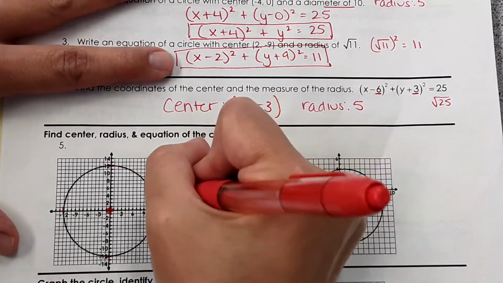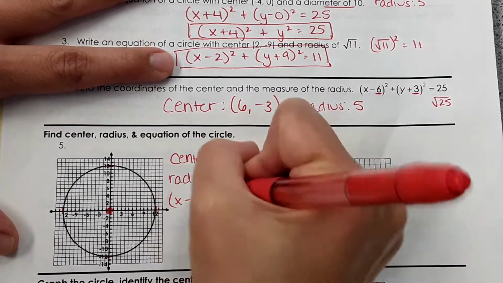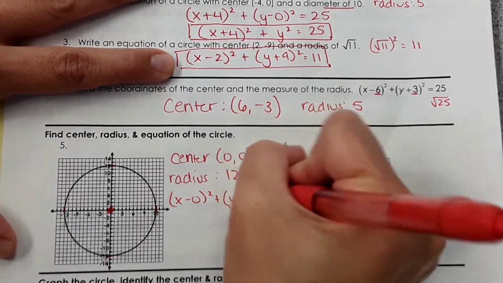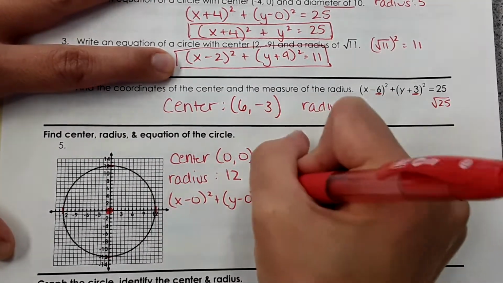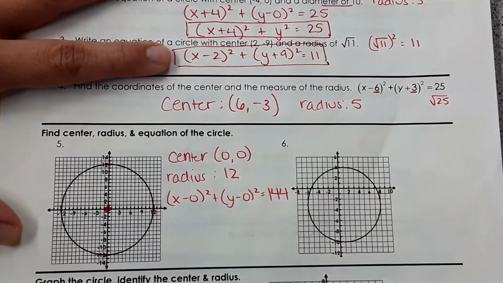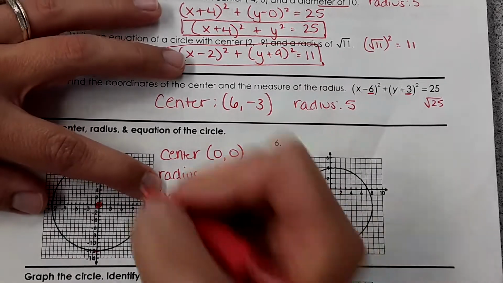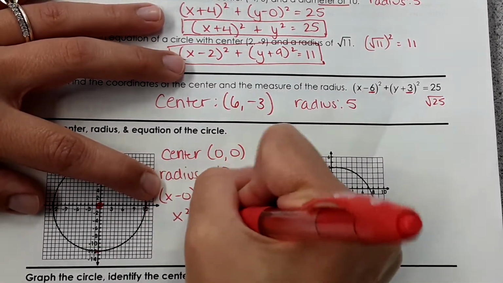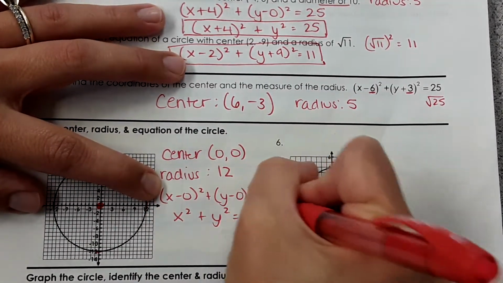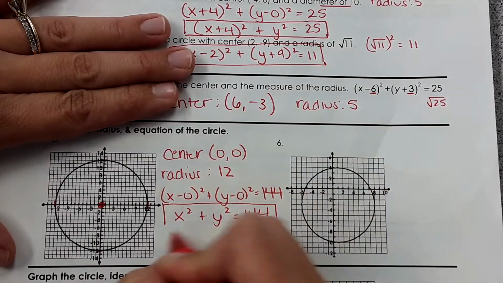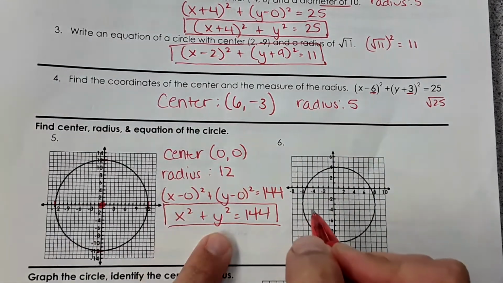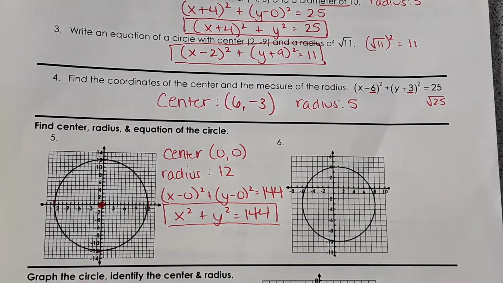Then to write the equation, you would do x minus 0 squared plus y minus 0 squared equals 12 squared, 144. Now we don't leave it as x minus 0, it's just x squared plus y squared equals 144. So when the equation of a circle just has x squared and y squared, that means the center is at the origin. We're at 0, 0.